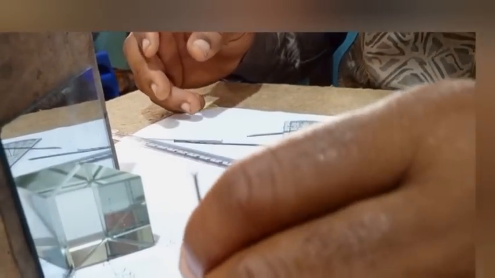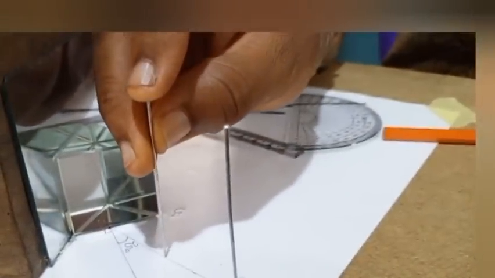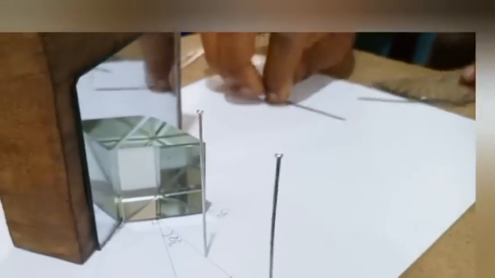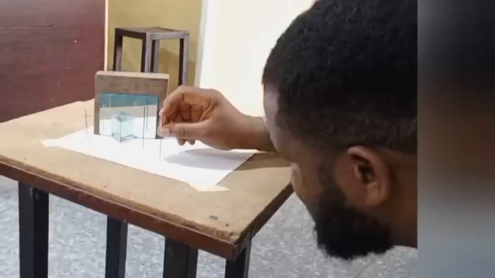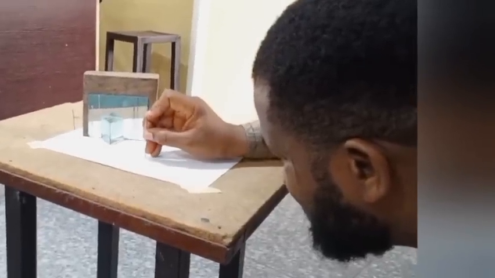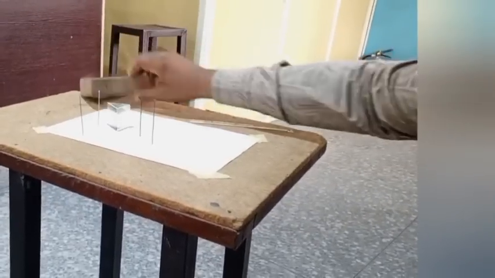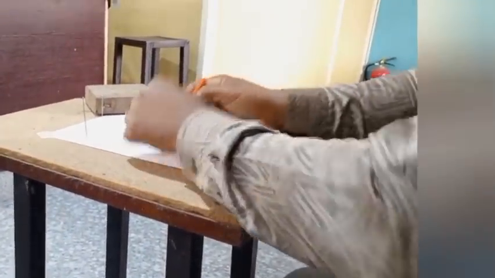Then after that, I will go to that line where I made the angle 25 degrees. I will put my pins R1 and R2. Then I will go and view from the side BC. I will view it very carefully in order to see the two lines. Then after that, I'm going to remove the pins and join those lines.